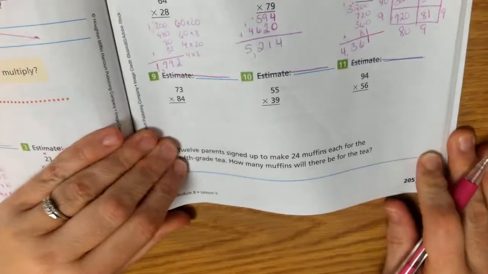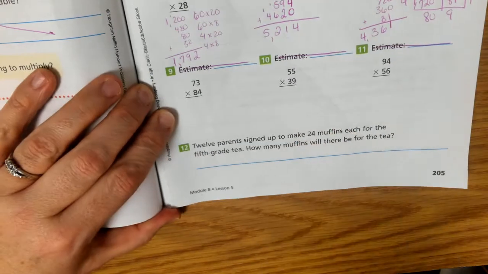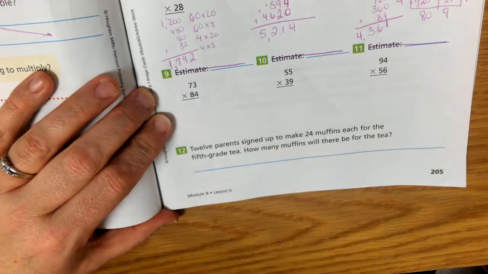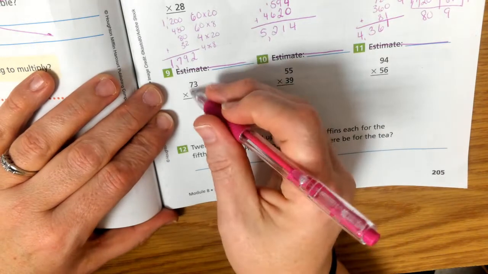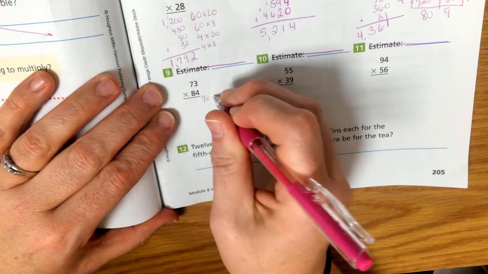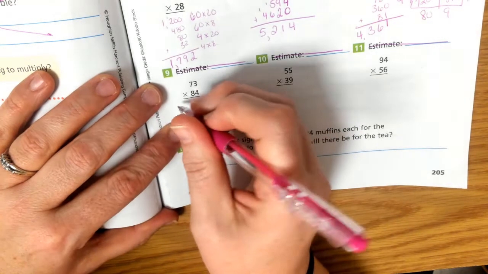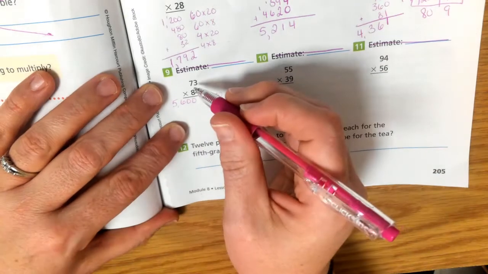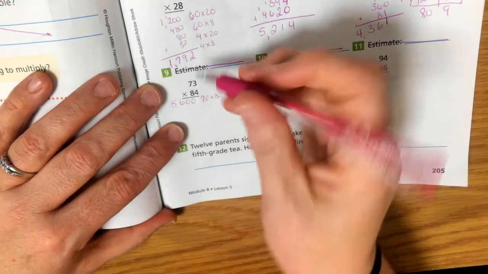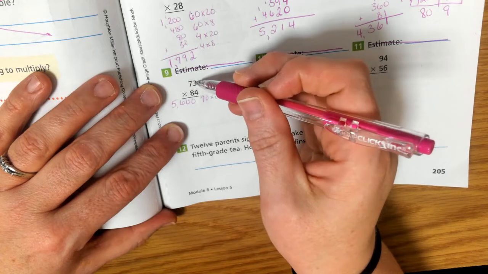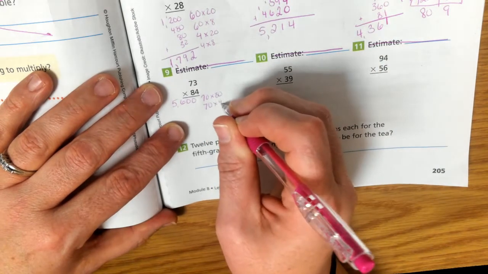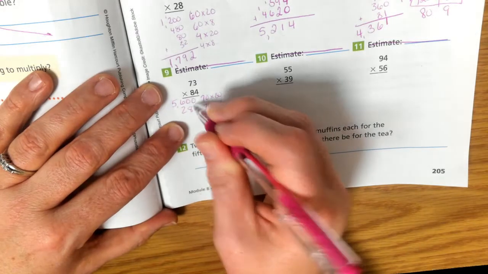Okay, number 9. We are to the partial products. So tens place, 70 times 80 equals 5,600. So again, I'm staying on the top, so I did 70 times 80, so now I'm going to do 70 times 4, which is 280.